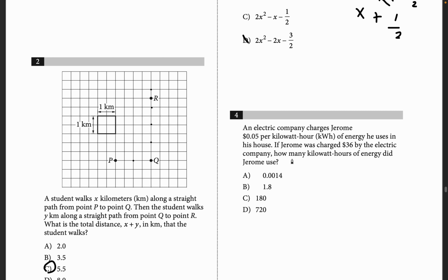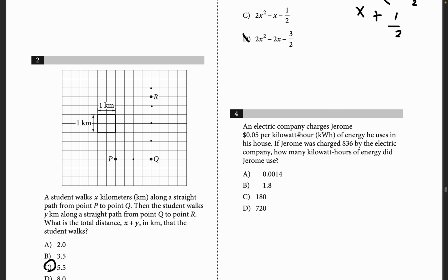And to move on to question 4. An electric company charges Jerome $0.05 per kilowatt hour of energy used. If Jerome was charged $36 by the electric company, how many kilowatt hours? So we could do 0.05 times the number of hours of energy, x, equals 36. Divide by 0.05. If you divide by a half, you multiply by 2. So we add the 0. So 36 times 2 is 72. Add the 0, 720.